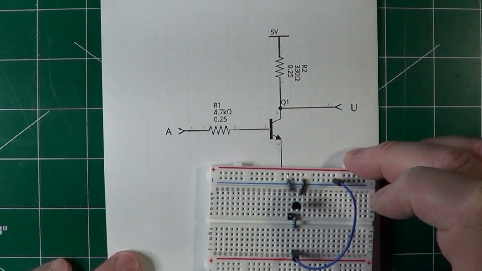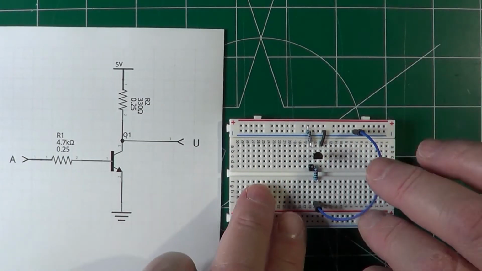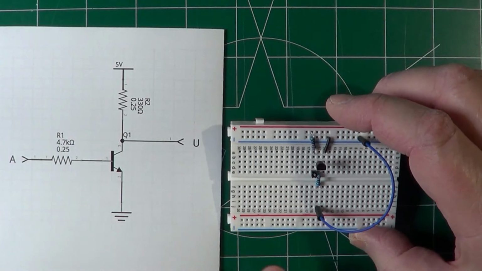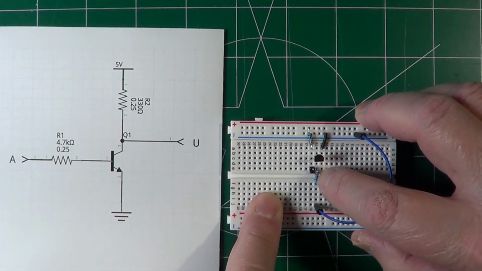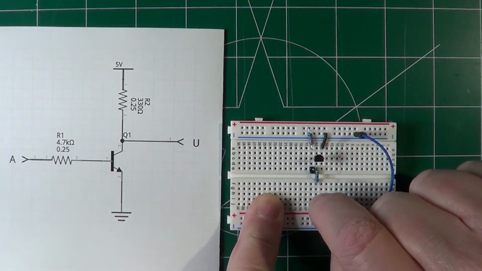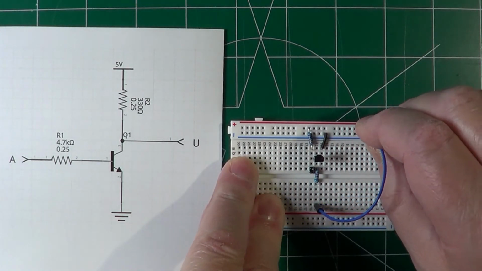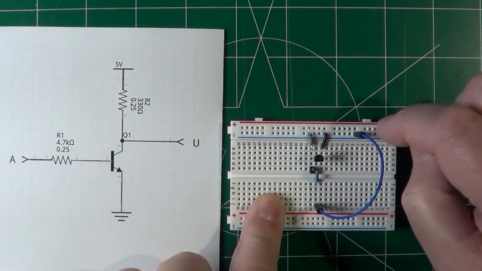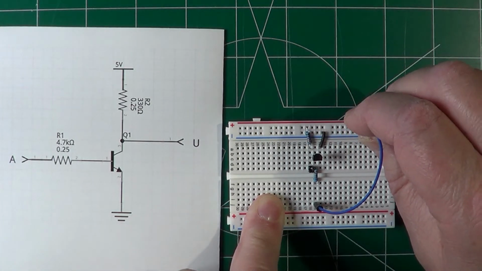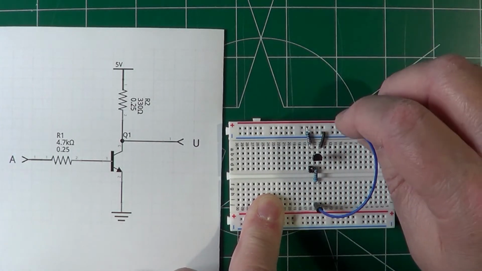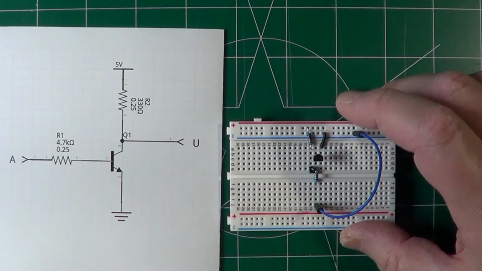Here is the circuit mounted on a breadboard. Here is the transistor. This is the resistor on the collector, connected to the plus 5 volts on its other end. This other one is the resistor on the base side, which goes to this cable, used as an input, which is currently connected to ground, or the logic 0. If I move it to the positive, then the input will change to the logic 1.